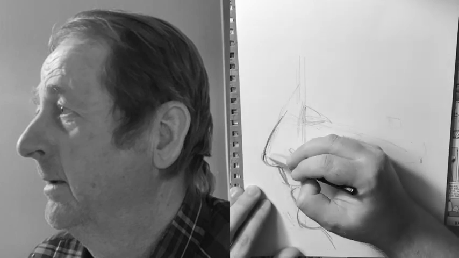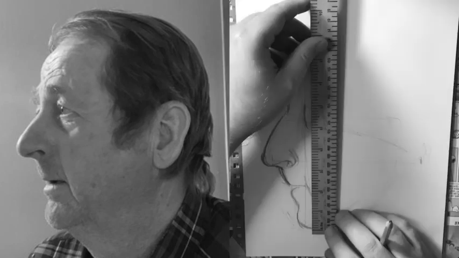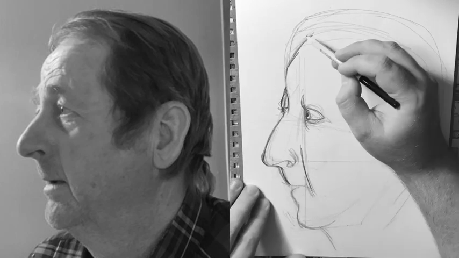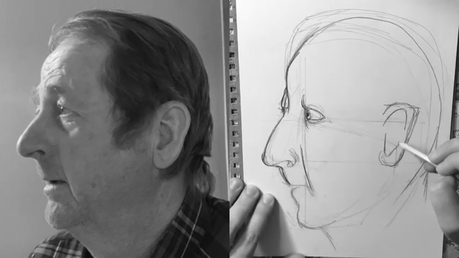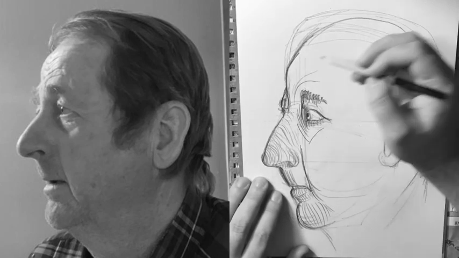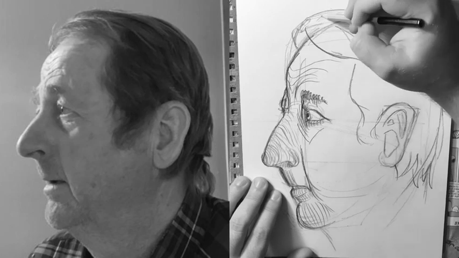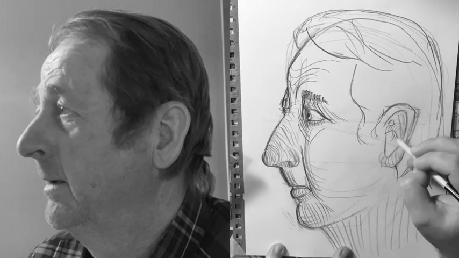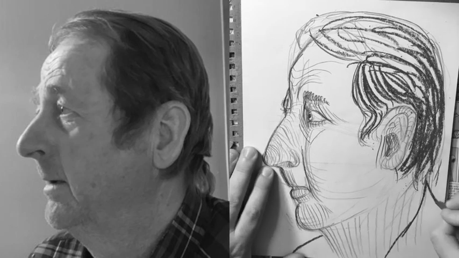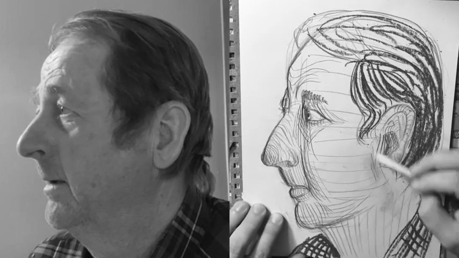So this one is a drawing of my father-in-law, who was here this week. So I got some photos of him, and you can see him building up the cross contour from the nose out, and here I'm going to have a lot more lines because as we age, we get more lines and we get more creases, and so you have to show that.